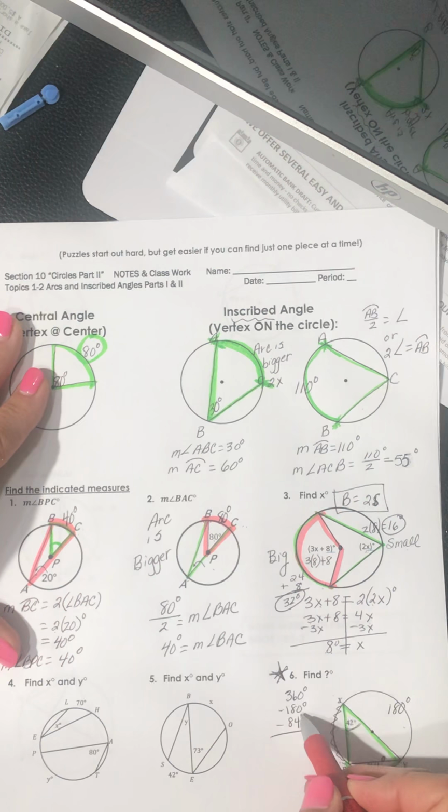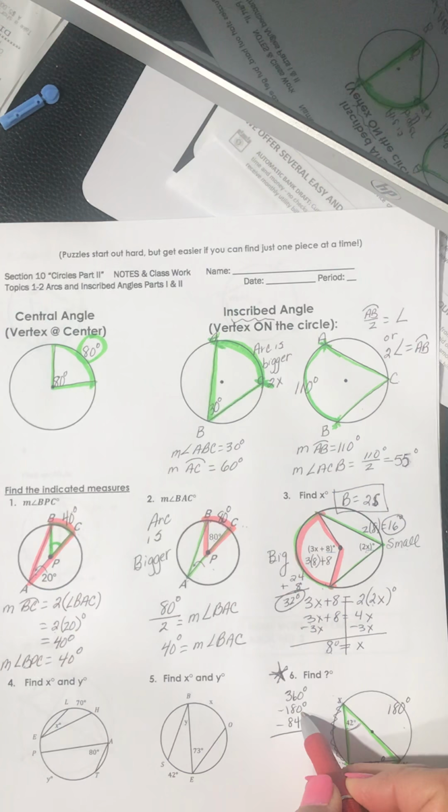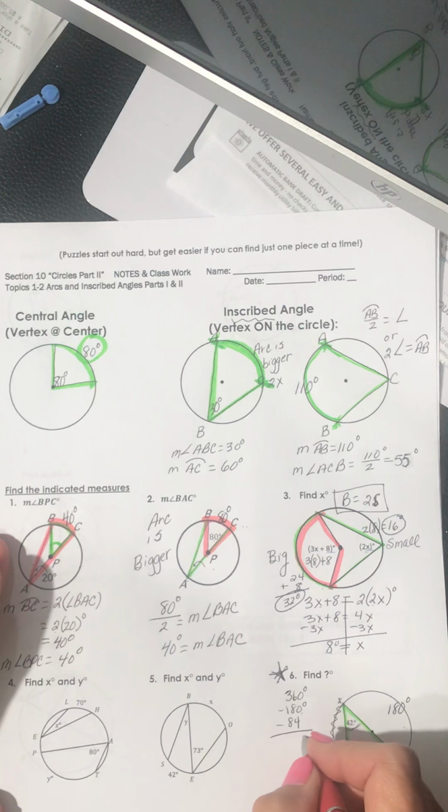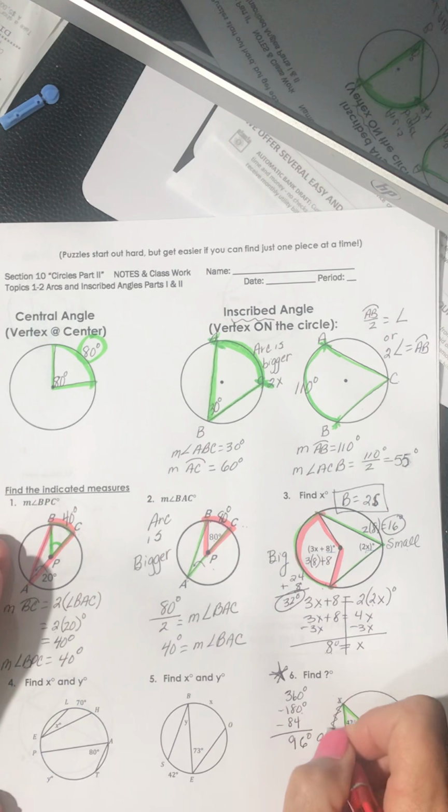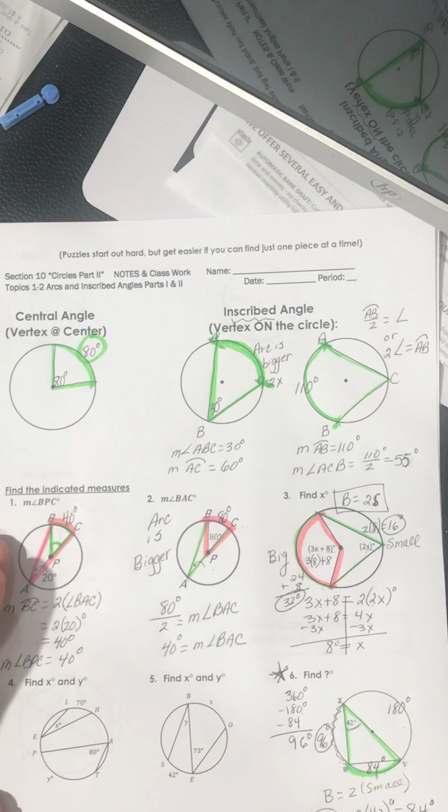And 360 minus 180 is 180. And 180 minus 84 is 96 degrees. If we add these all up, we should get 360 degrees.